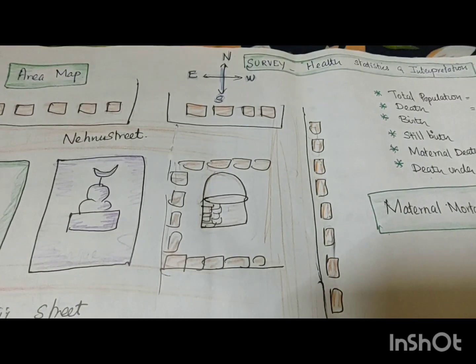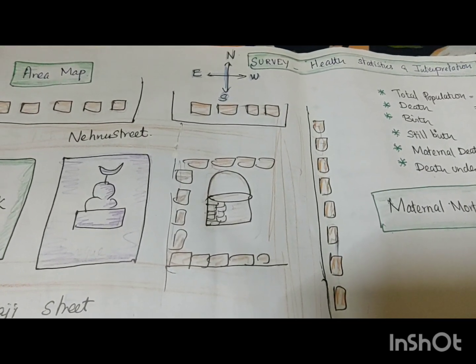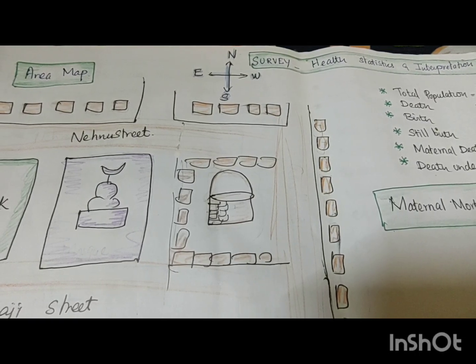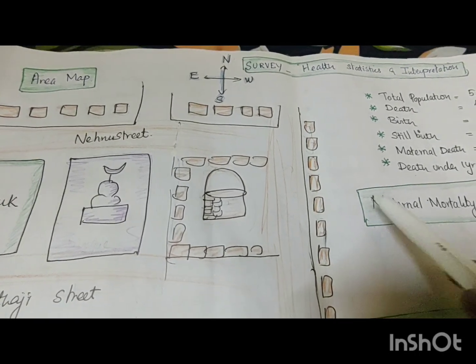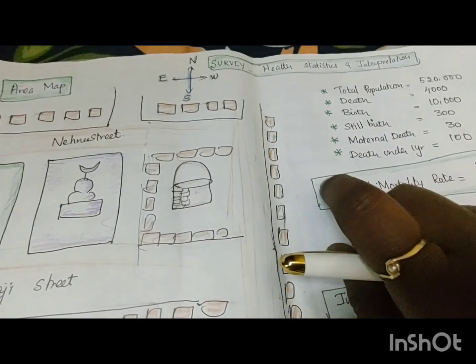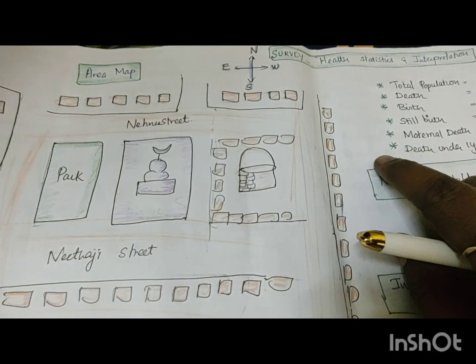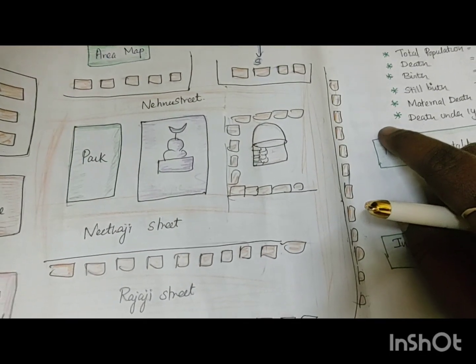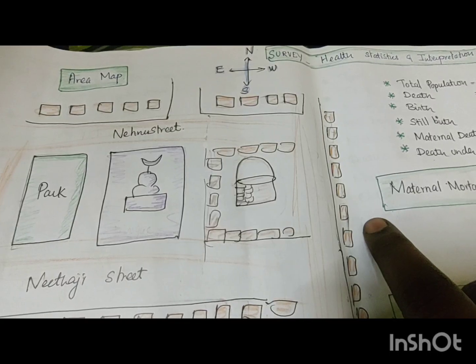Today's class we will see about the survey and how it is interpreted: why we are doing a survey, who is doing a survey, what is the purpose of a survey, what are the benefits of a survey, what are the different methods of doing a survey, how to draw the area map, all these things.